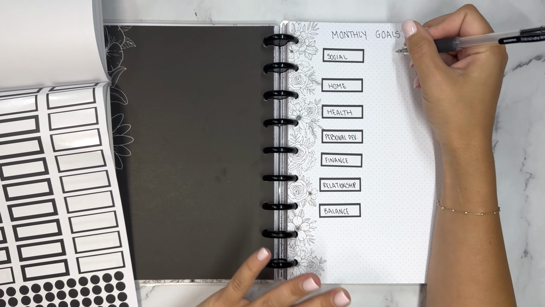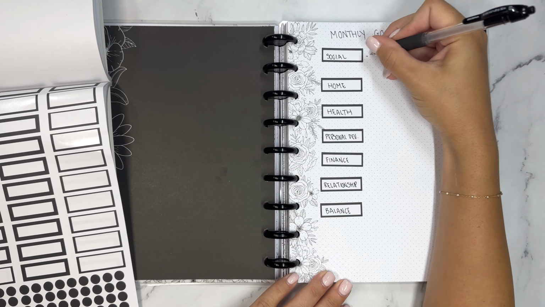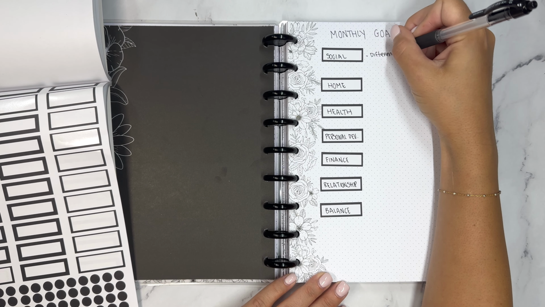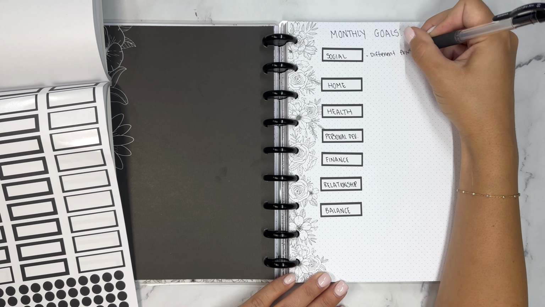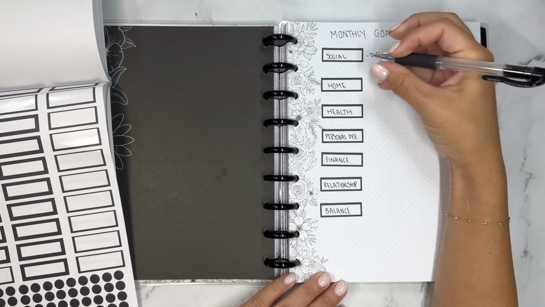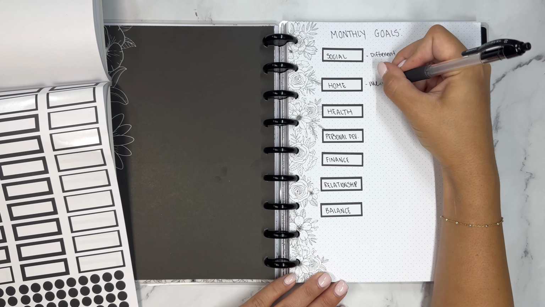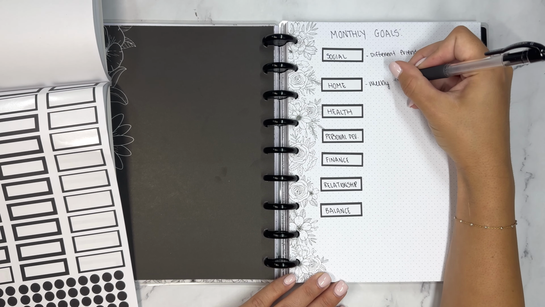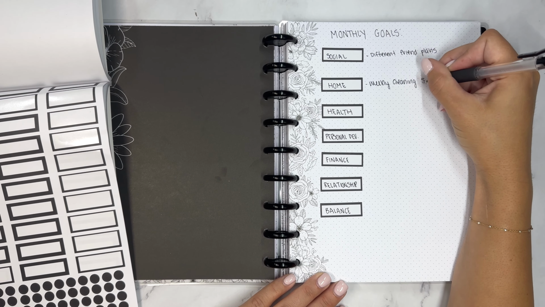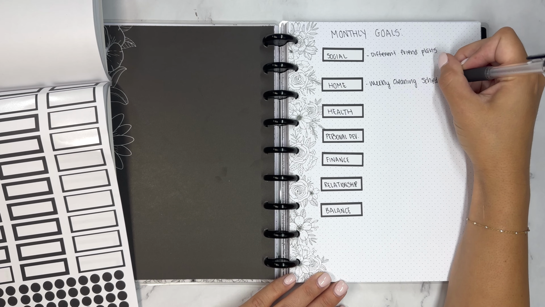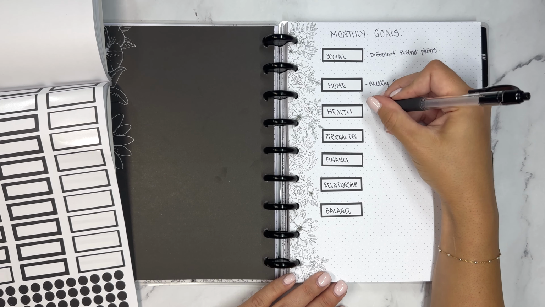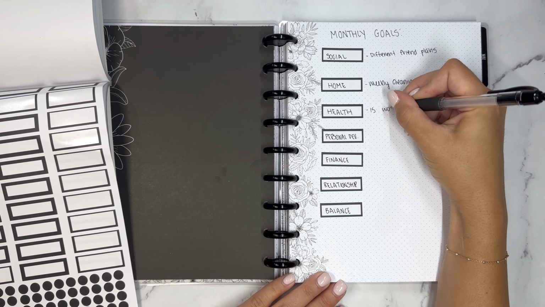Okay, so my idea over here is something like this. Different friend plans. Home would be weekly cleaning schedule. Health was 15 workouts.